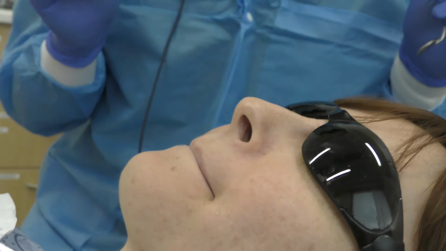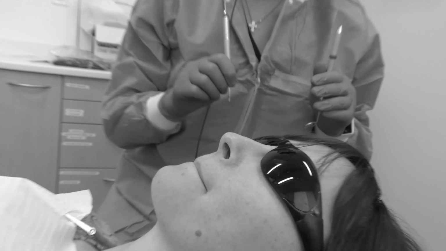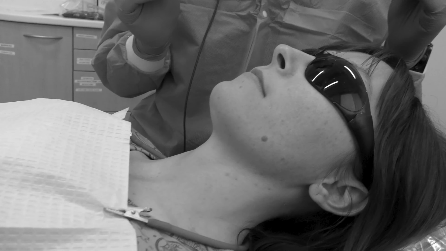Mm-mm. Okay. Dr. Rose is checking for a placebo effect to get a measure for Lily's anticipation and anxiety. When Lily indicates that it doesn't hurt, Dr. Rose will feel that it is safe to continue.